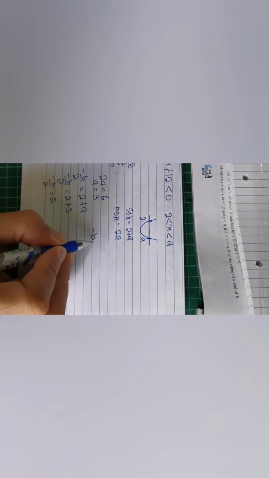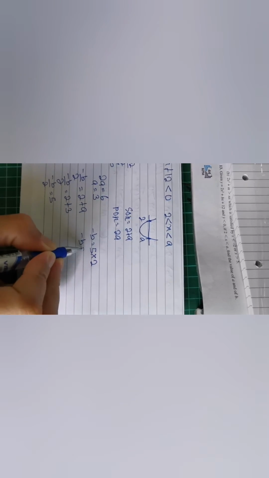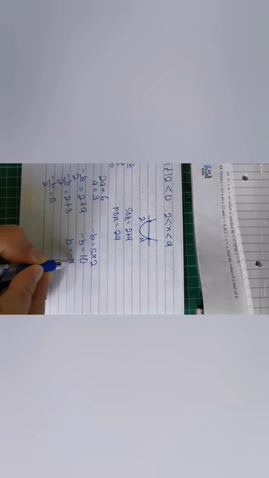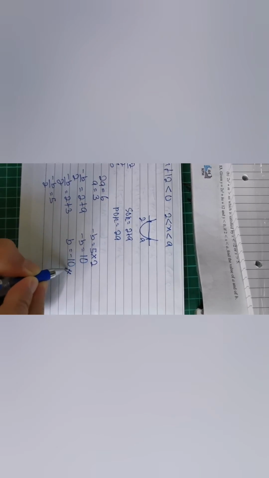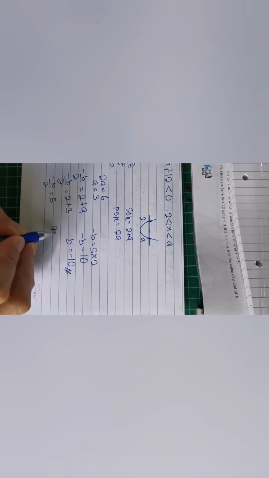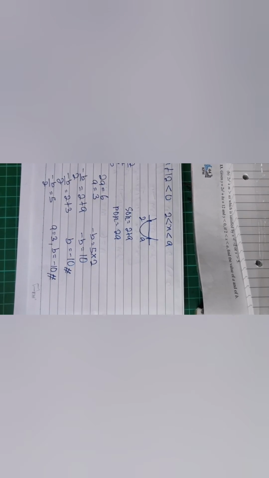So negative b equals 5 times 2. Negative b is 10. So b equals negative 10. Okay, b is negative 10, a is 3. I rewrite: a equals 3, b equals negative 10. That's it for question number 13.